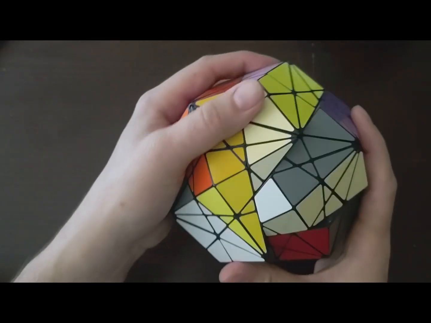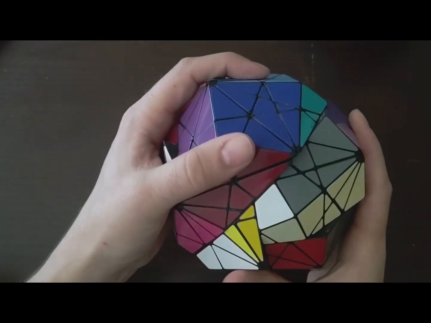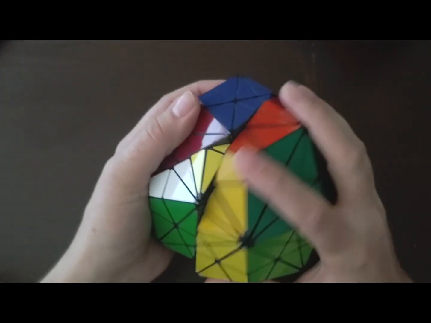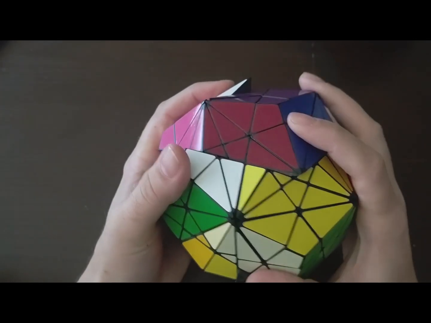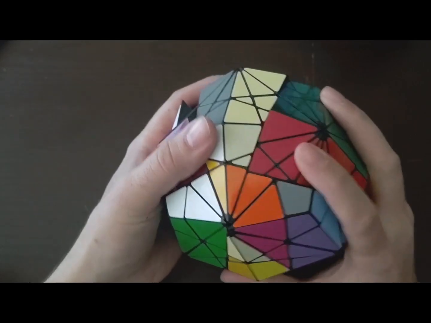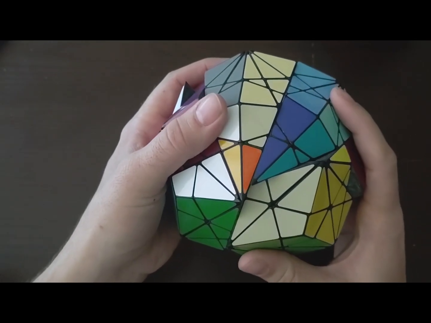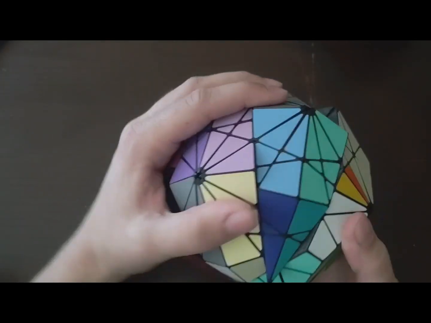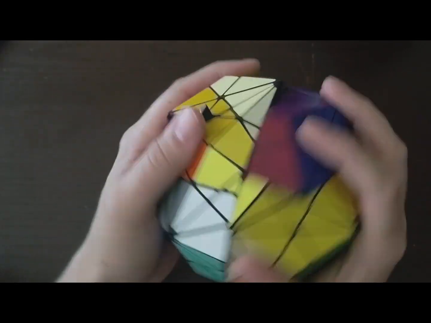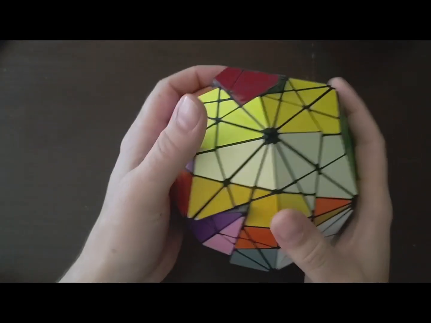There we go. Once it begins to jumble, it does not lock up as much because it's restricted a lot more. So you can see here, it's catchy, it's still catchy, but not as bad.